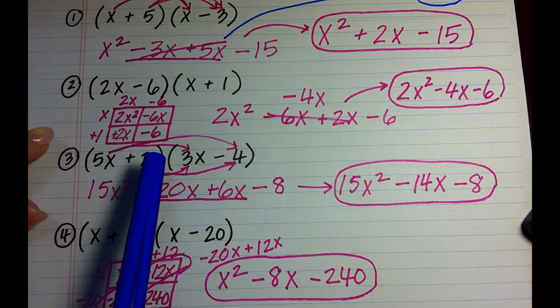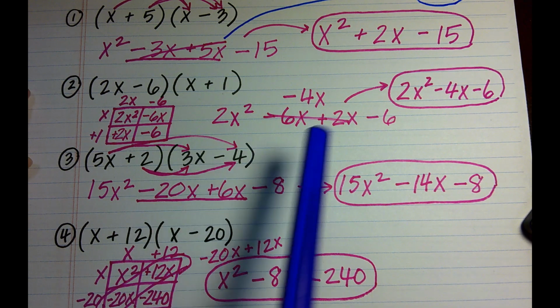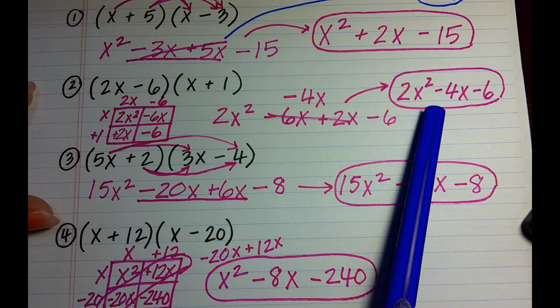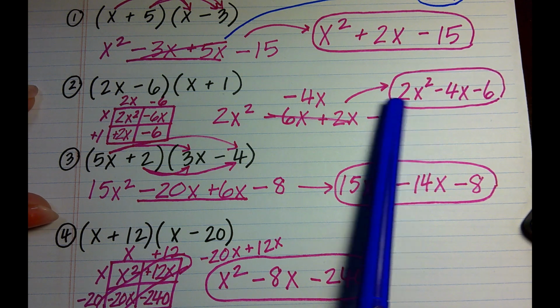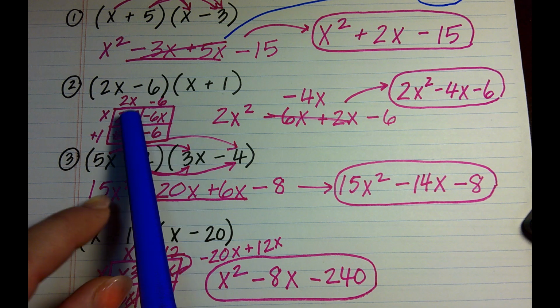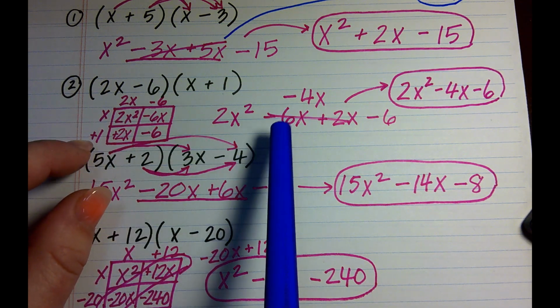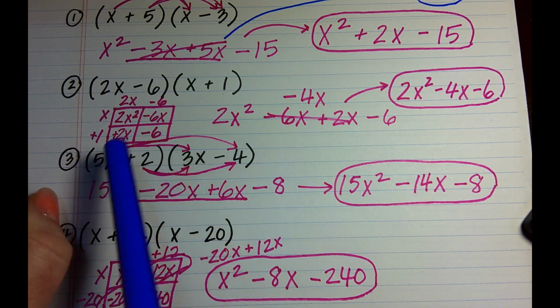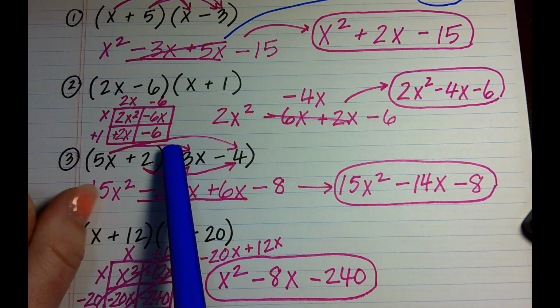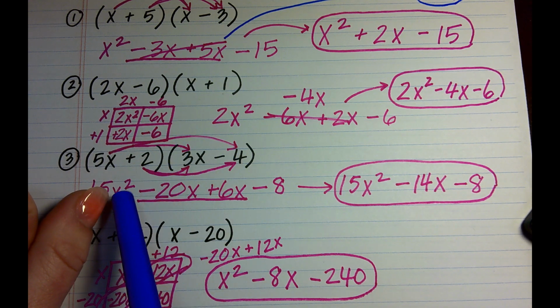Somehow, I got like 2x squared, negative 3x, minus 6. Okay, so negative 3. What were your original 4 terms that you had? You have 2x squared. Do you have that part? Do you have minus 6x? Do you have plus 2x?